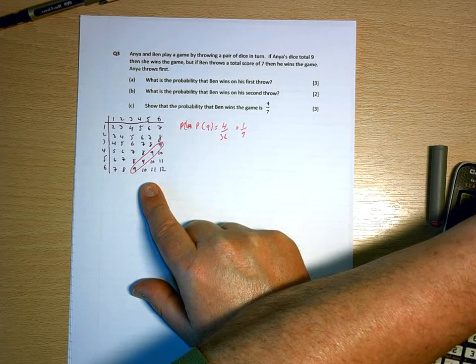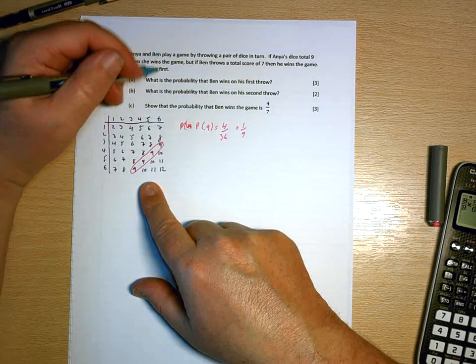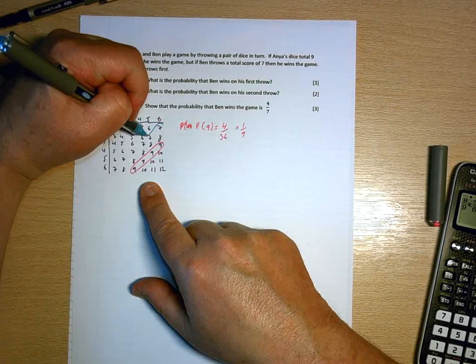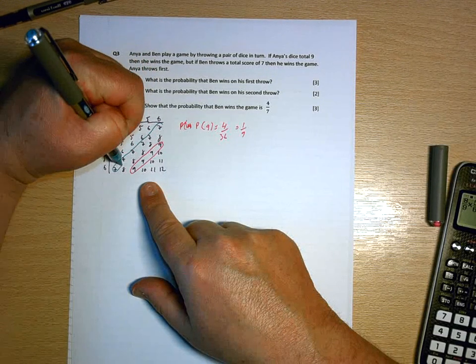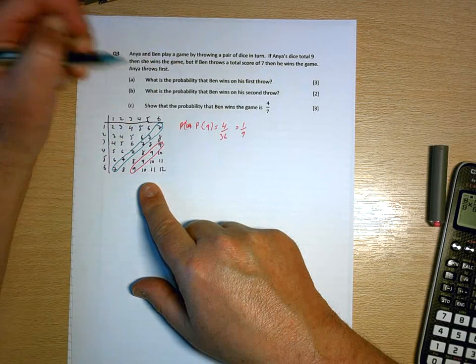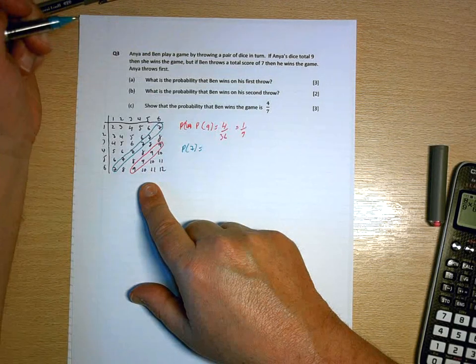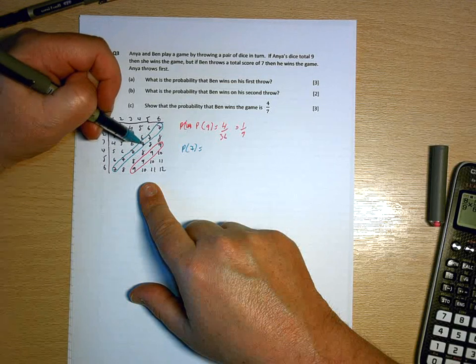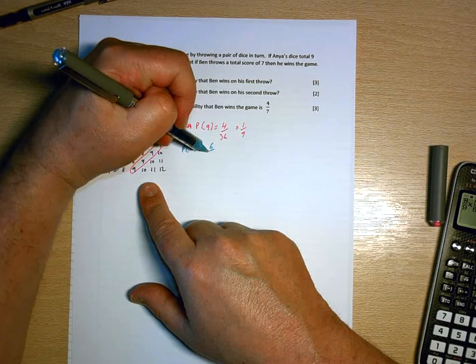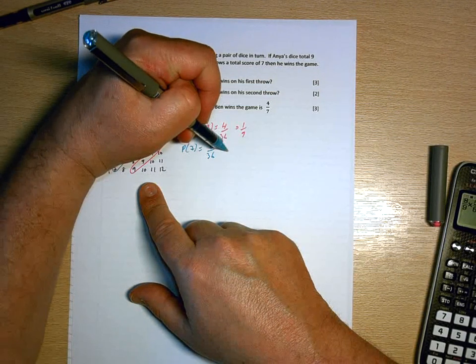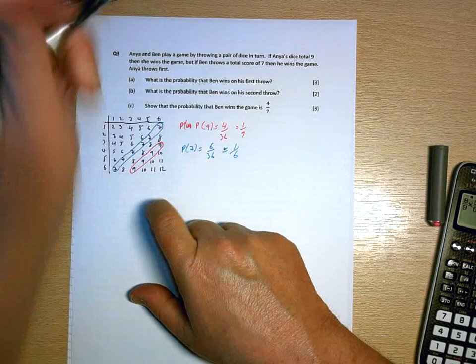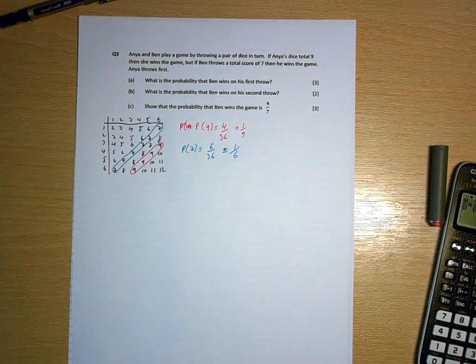If we look at Ben's 7, we can see there are more ways to score a 7. So the probability of a 7 is 1, 2, 3, 4, 5, 6 out of 36, which is 1/6.